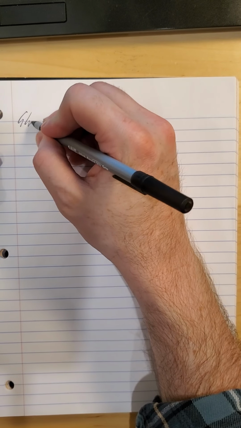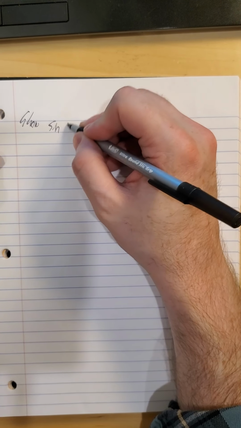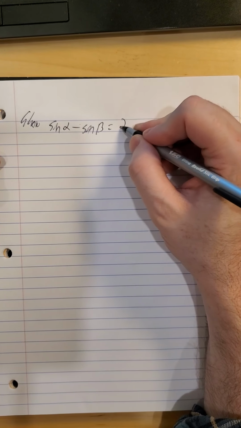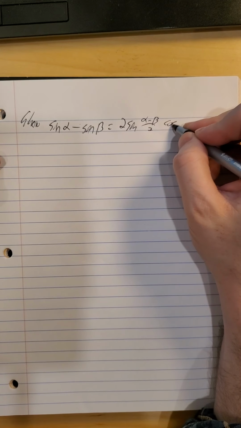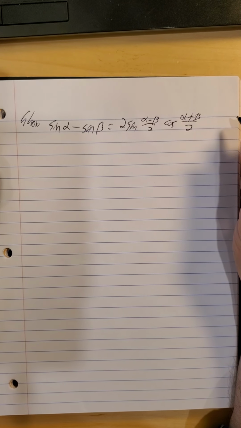All right, so another proof coming up. So now we're going to show sine alpha minus sine beta is the same as 2 sine of alpha minus beta over 2 cosine of alpha plus beta all over 2.